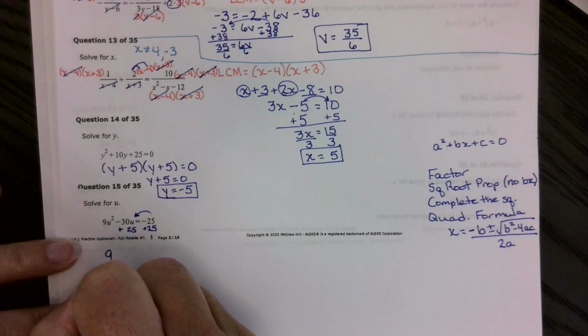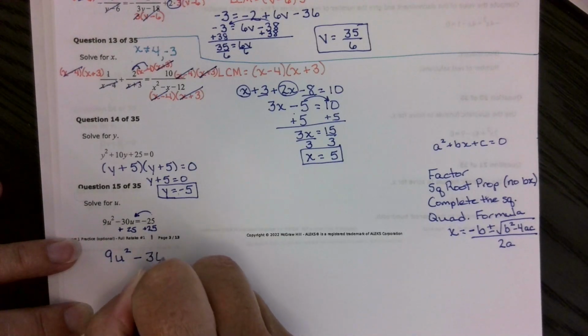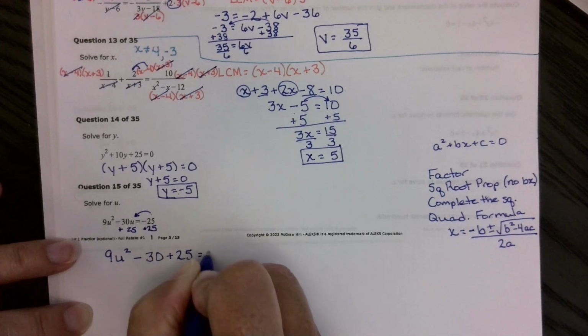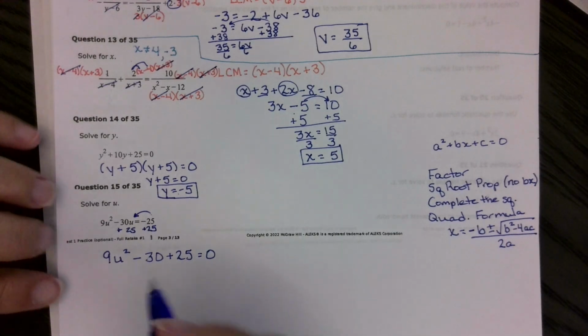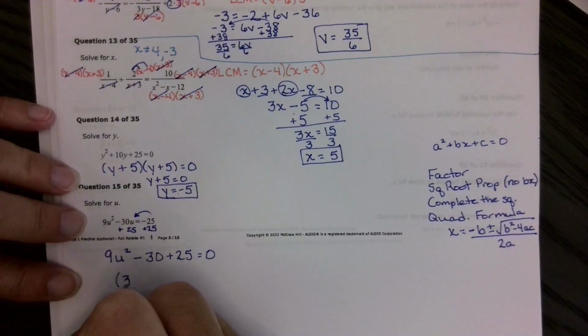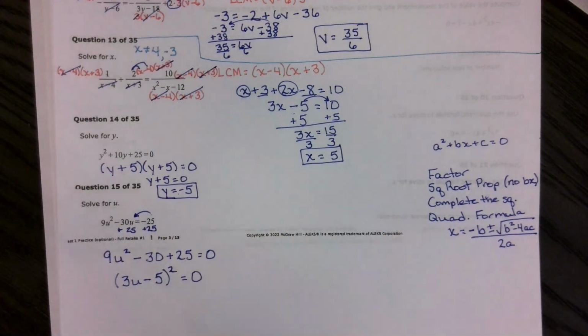Which means on the left-hand side, I'm going to get 9u squared minus 30u plus 25 equals 0. Now, I know this is a perfect square. This gives us 3u. This gives me 5. Because that's negative, this can be minus, and it factors like that: 3u minus 5, 3u minus 5. I know this is right. I know that shortcut, the rule.